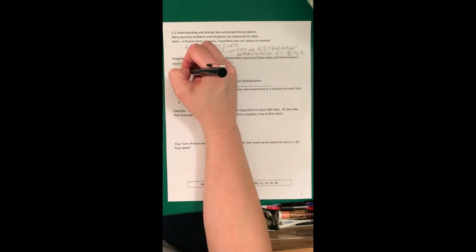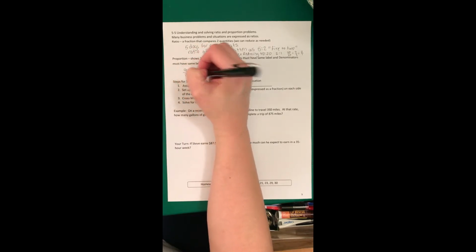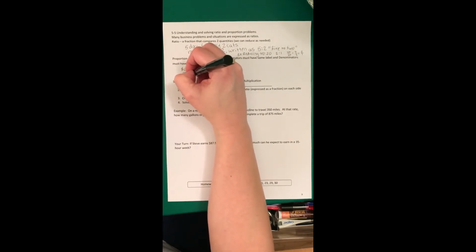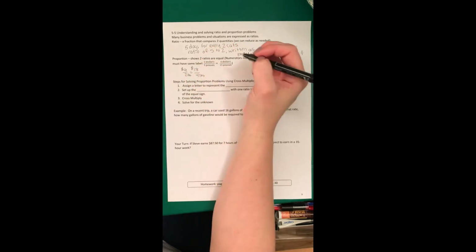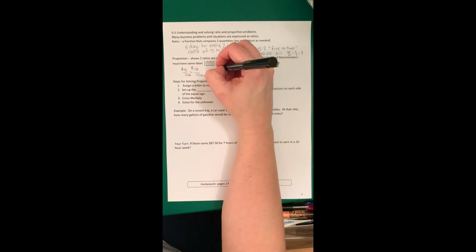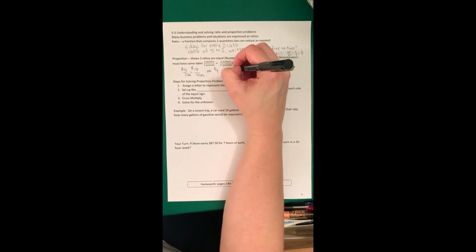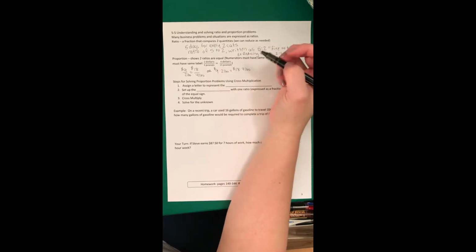So you could have something written as fractions, and we could do $9 over pounds, over pounds. Or you could write it as $9 to 2 pounds equals $18 to 4 pounds. So there's two different ways to write a proportion.